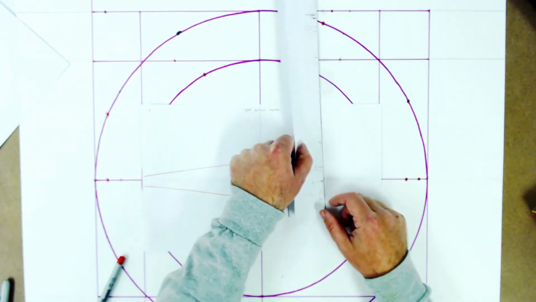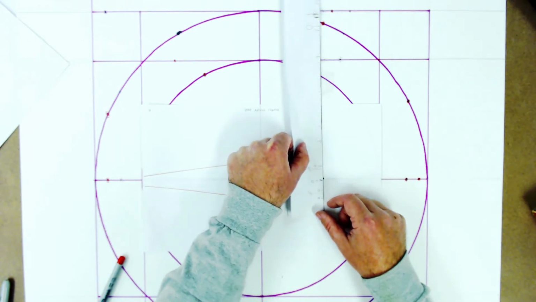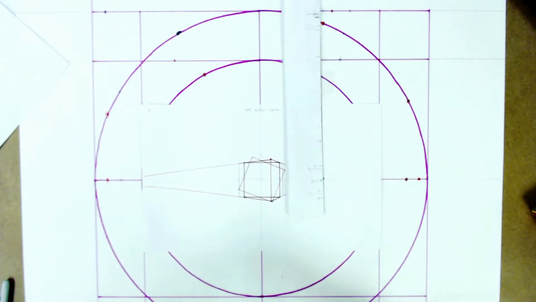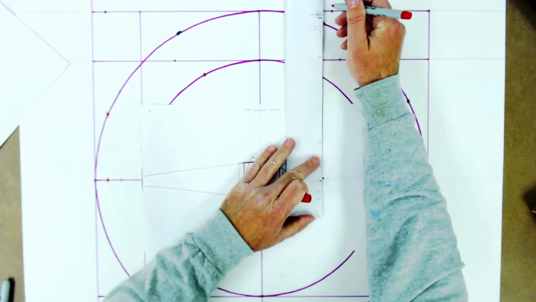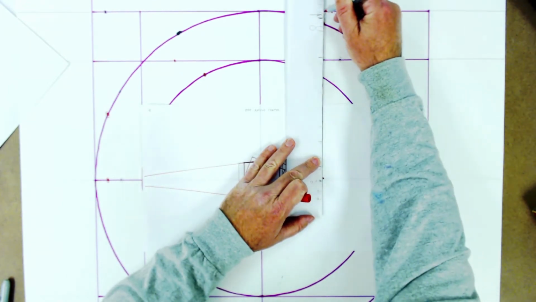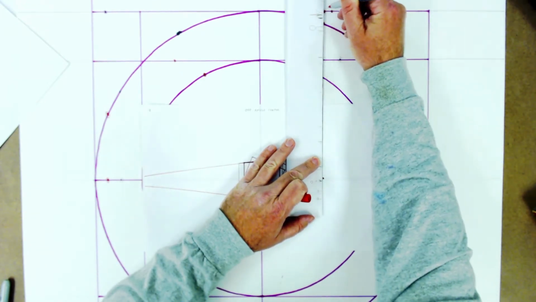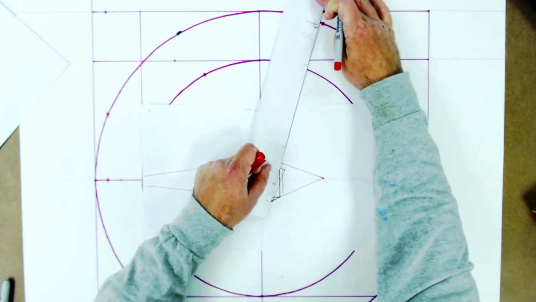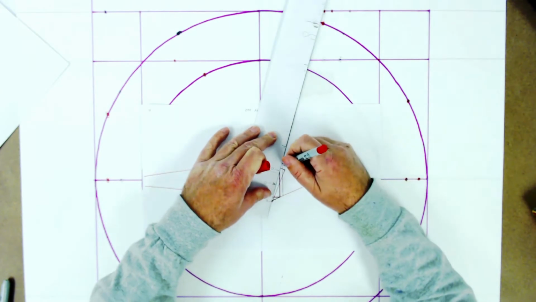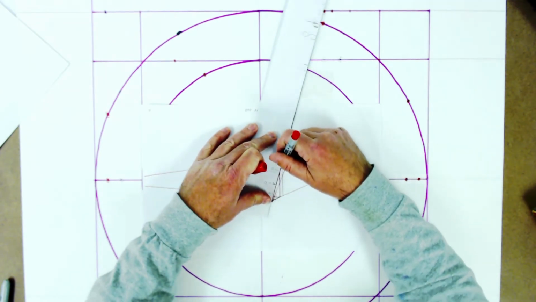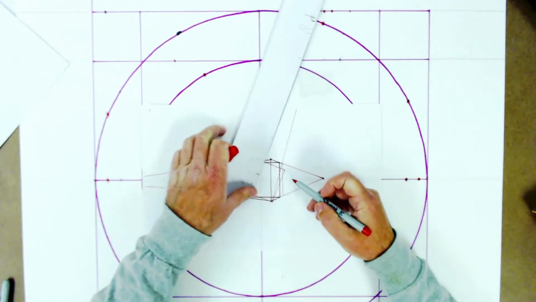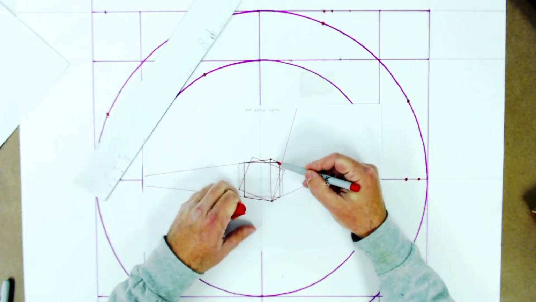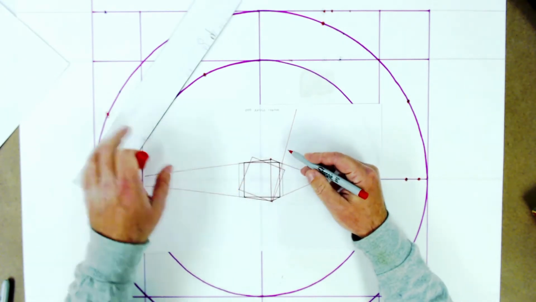So we would just go straight up from there, and thus we get our vanishing point just right up here. Everything is in alignment. Okay, so we can go back to here, and that seems to work out pretty well because we've got our block a little bit in front of the square and a little bit behind the square.